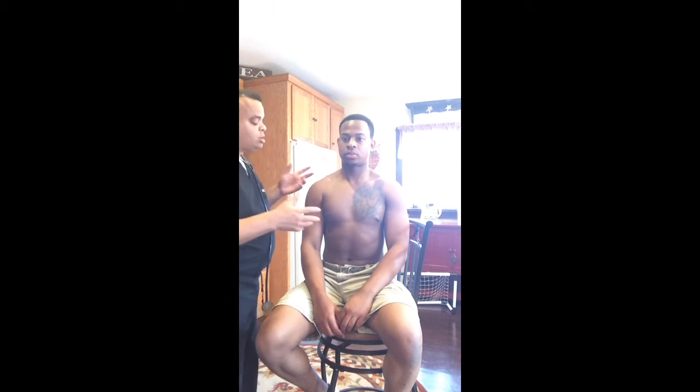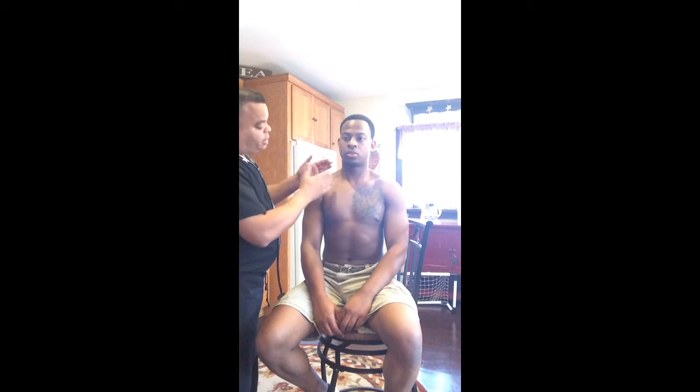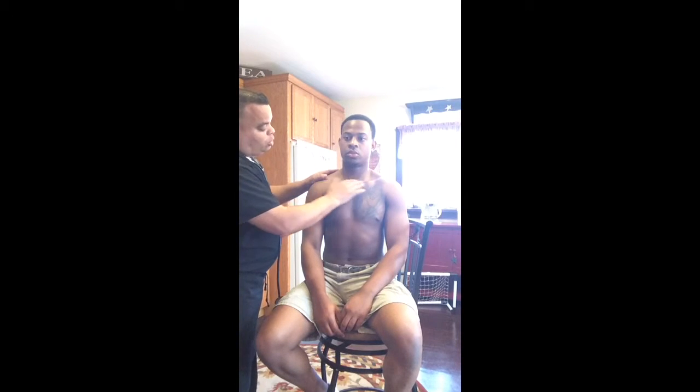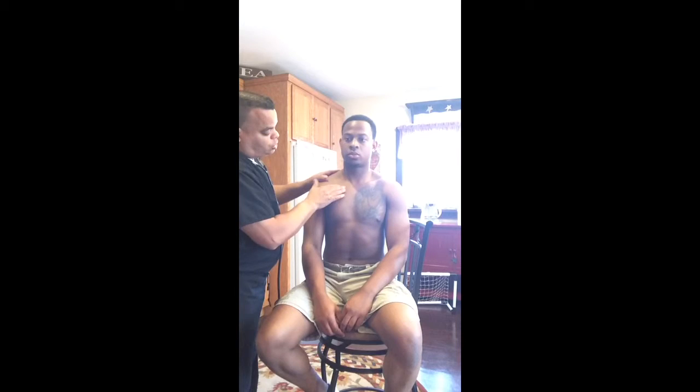Again, what we do is move towards palpation. You're looking to see if the patient demonstrates any pain or discomfort during the course of the examination. Also, you're checking for any crepitus, subcutaneous emphysema, things of that nature, anything abnormal during palpation. And you're doing a comparison from one side to the other.